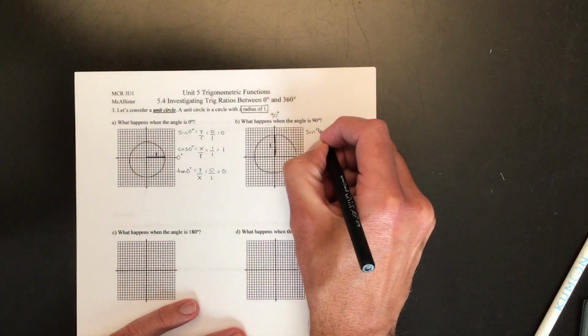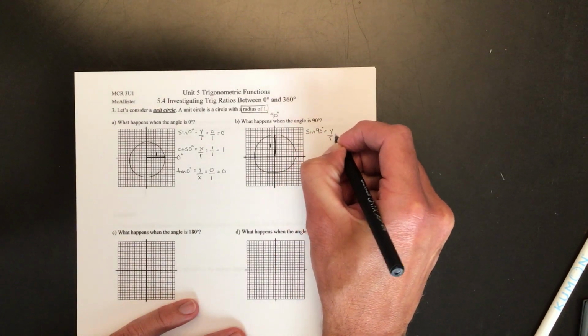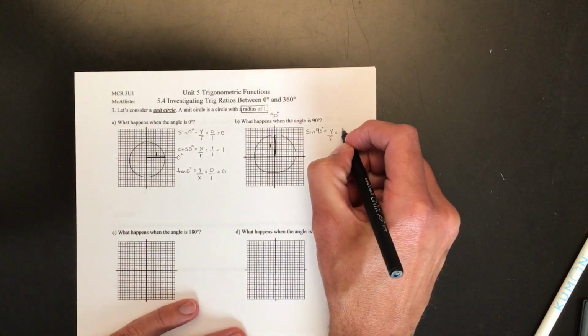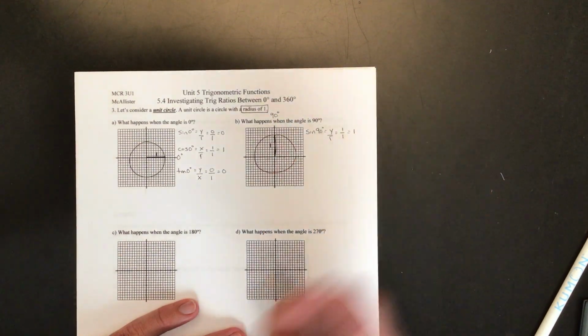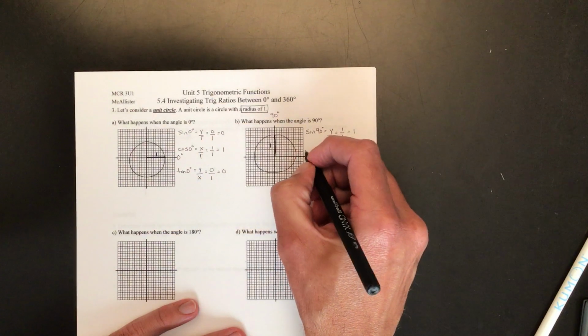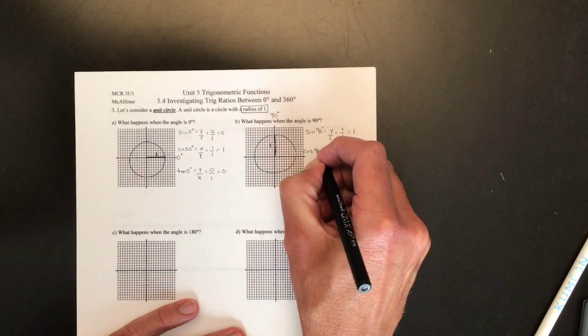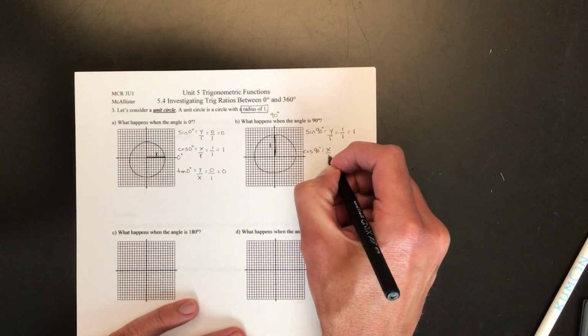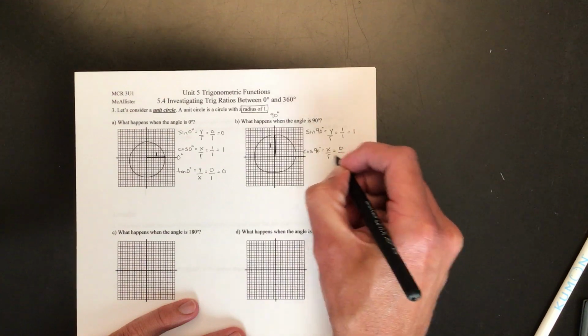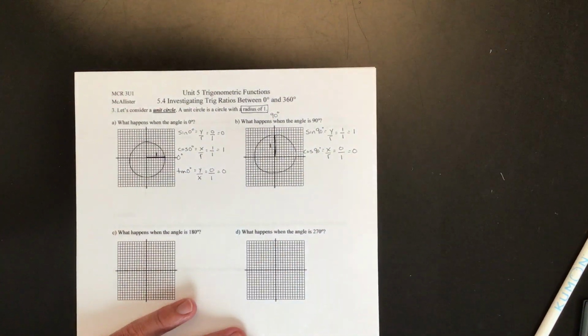So sine of 90, which is y over r. In this case, my y value is 1 and my radius is 1. So the sine of 90 is 1. If I look at the cos of 90, which is x over r, x is 0, r is 1. So that's 0.